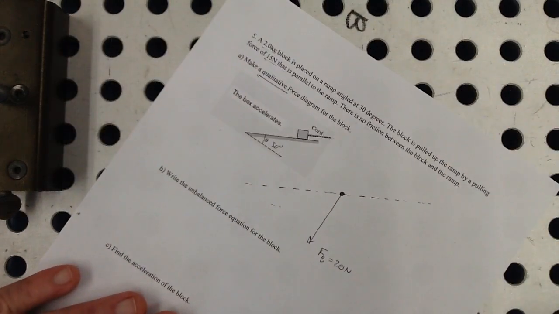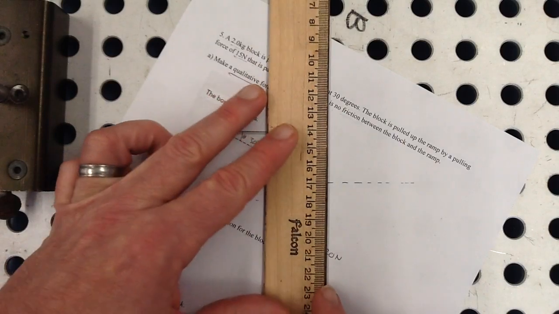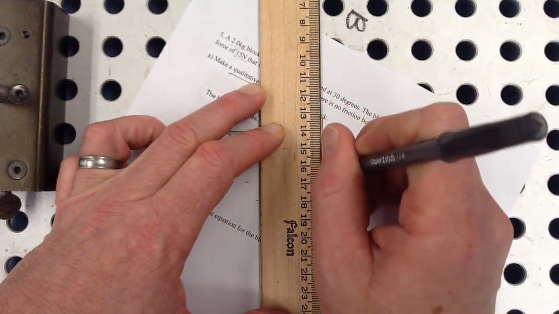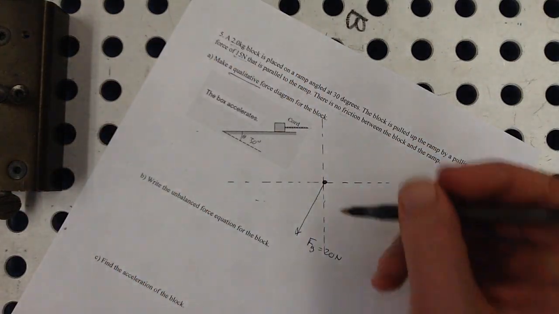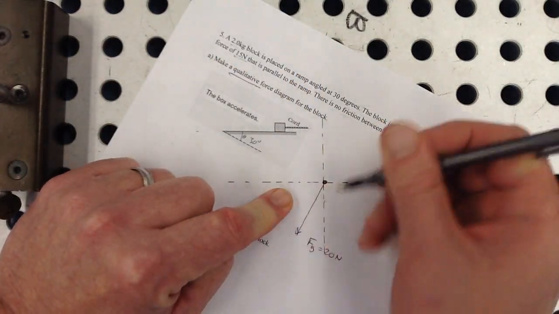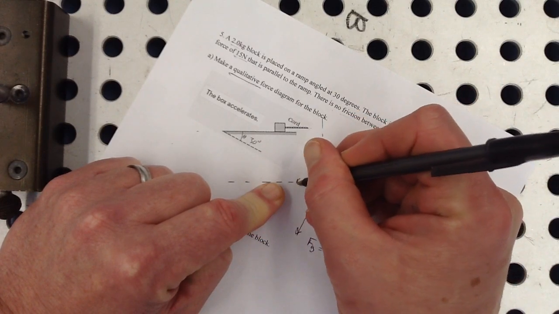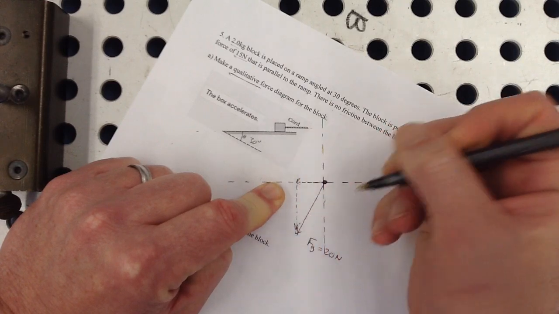Then I'm going to turn my paper so that that looks horizontal. Make my other axis. And this is coming down into the third quadrant, so break that gravitational force up into its components.